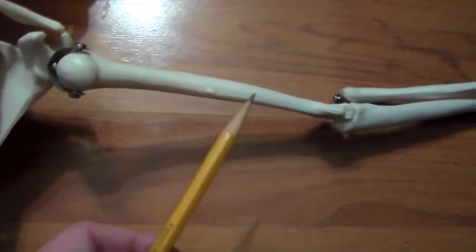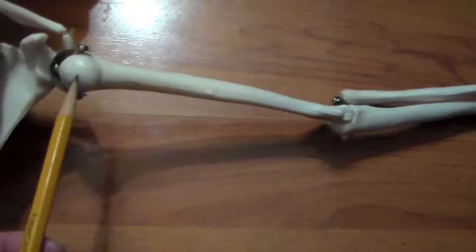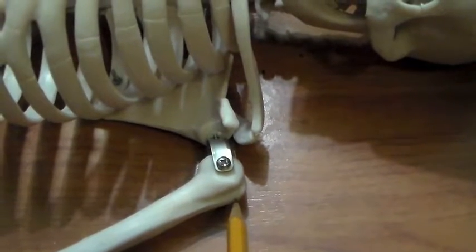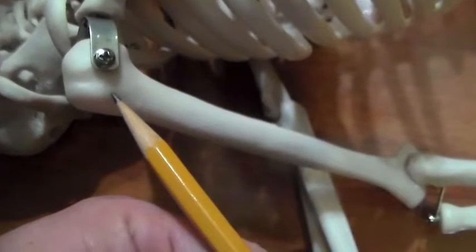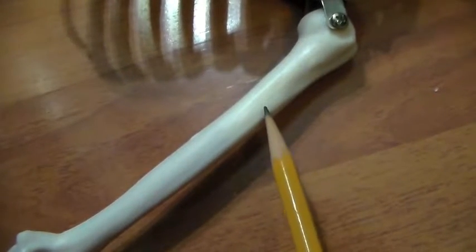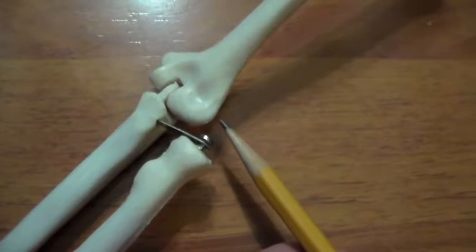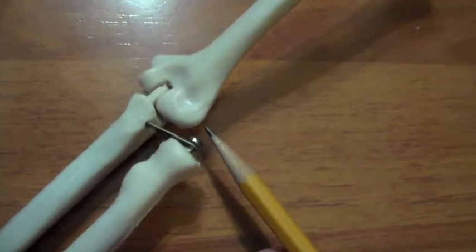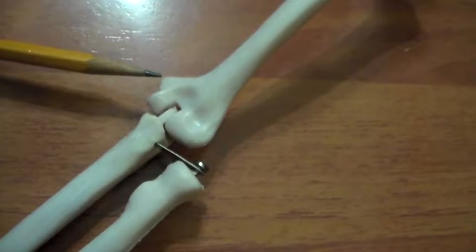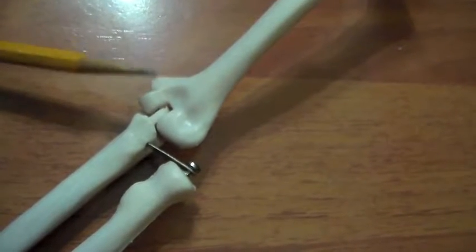Here is the humerus. This is the head of the humerus. Here's the greater tubercle. That is the lesser tubercle. This is the deltoid tuberosity. Right here, that is the lateral epicondyle. And that is the medial epicondyle.